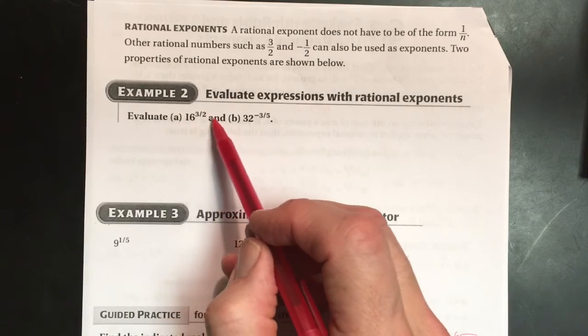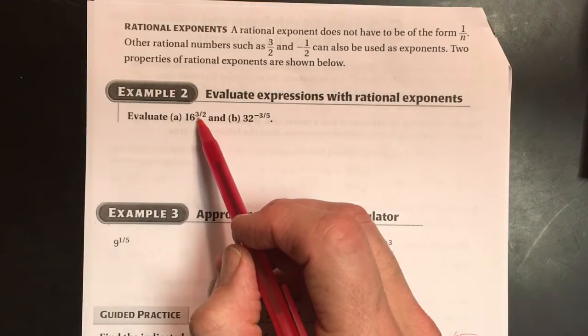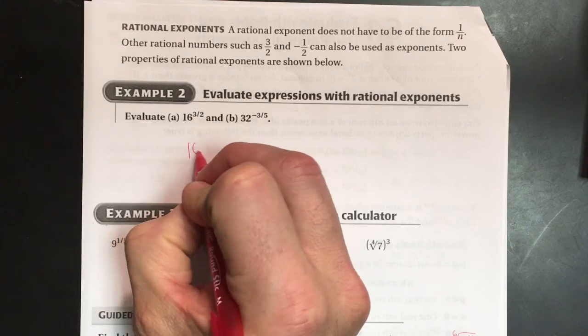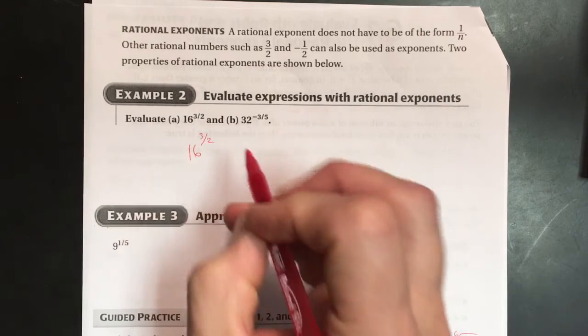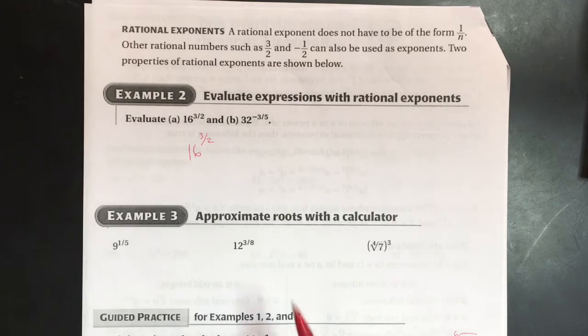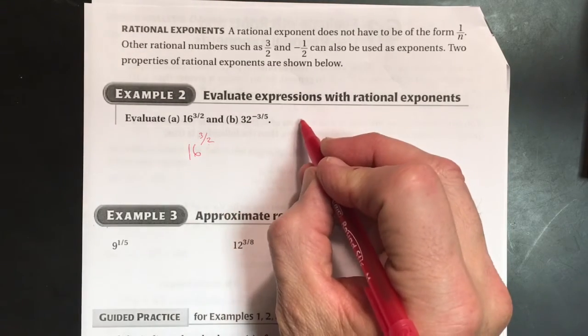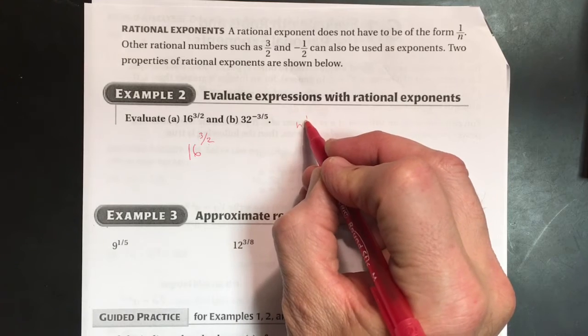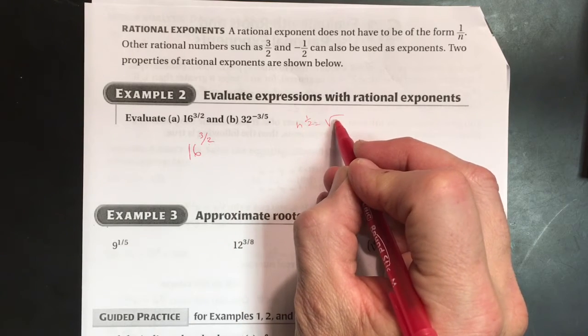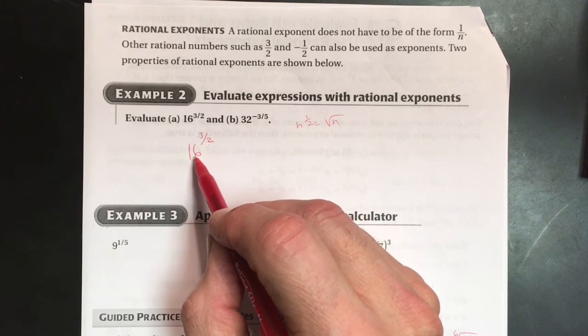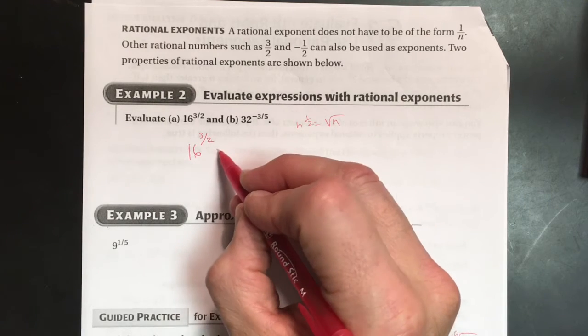So here's an example. Well, not x, but 16 to the 3/2 power. Let's break it into pieces here. Let's worry about the fraction, the 1/2 fraction. We know that n to the 1/2 equals the square root of n. So we can take the square root of 16. What is the square root of 16?